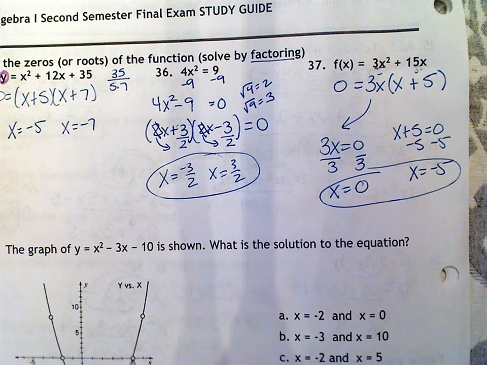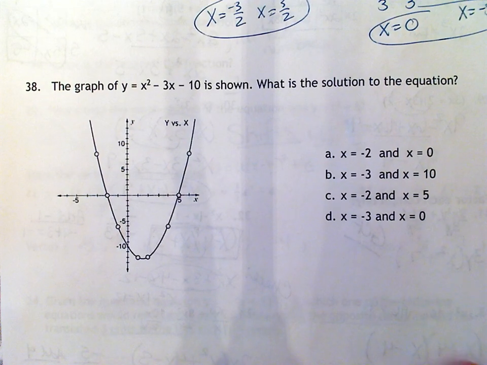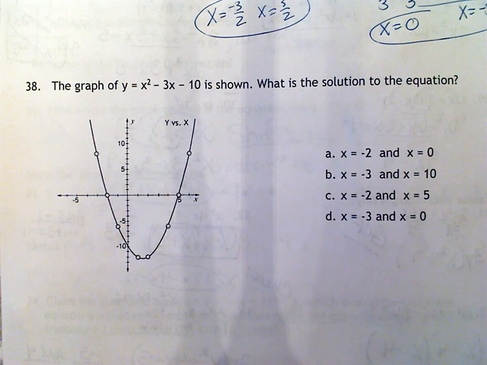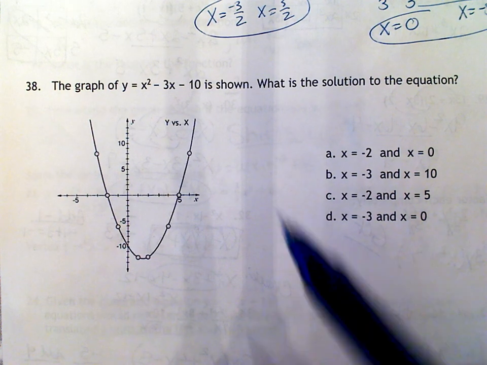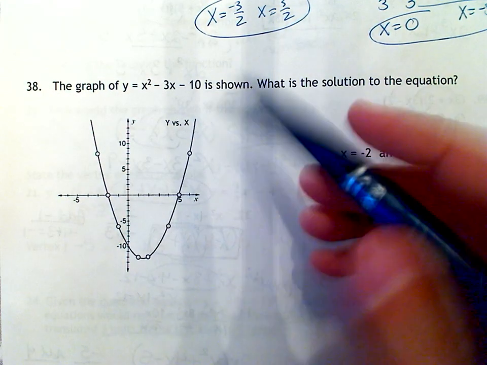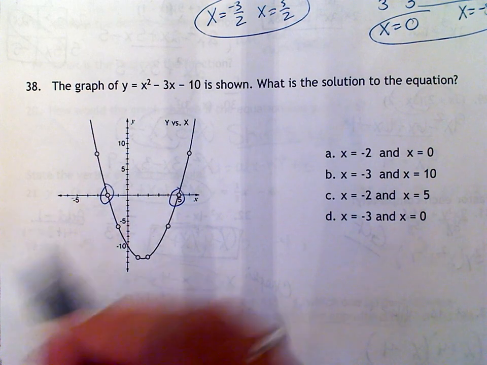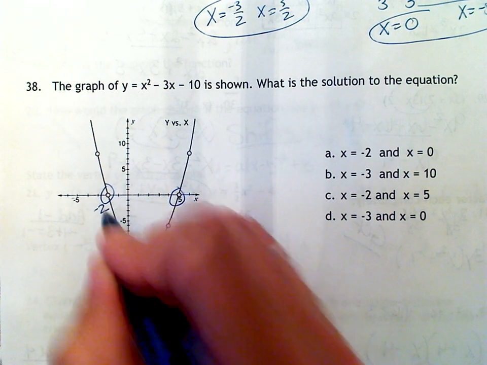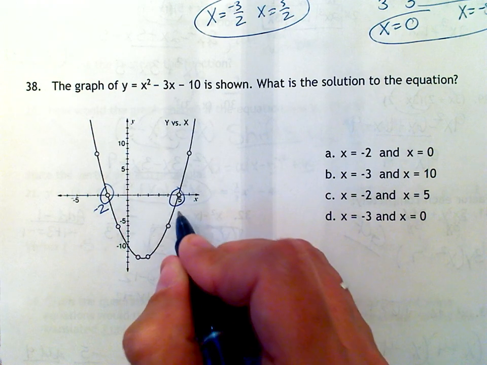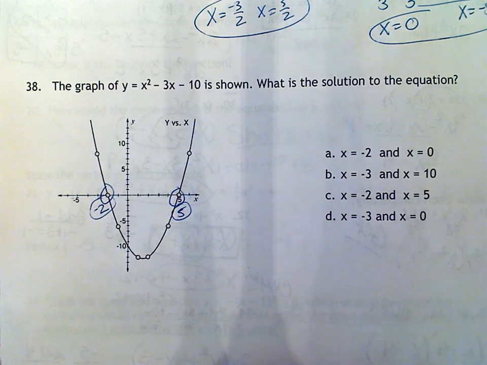All right, we'll just keep going. 38, last one. The easiest problem on the test. Where's the graph across the x-axis at? Here's your graph. Here's your x-axis. It crosses right here and right here. What are those values? -1, -2, and 1, 2, 3, 4, 5. So we're looking for -2 and 5.